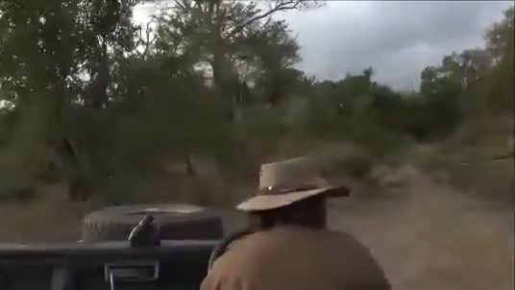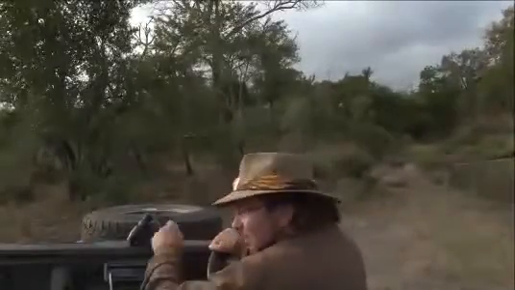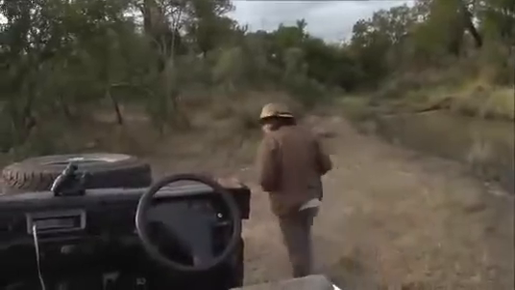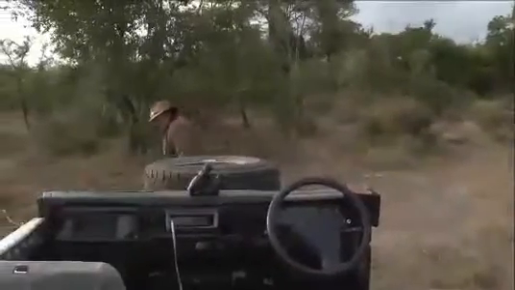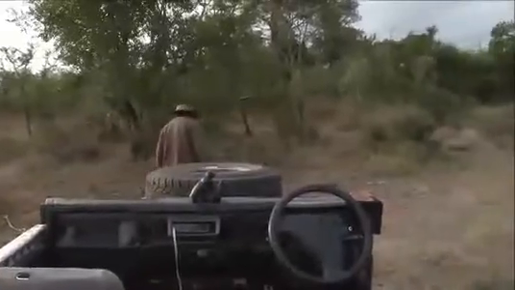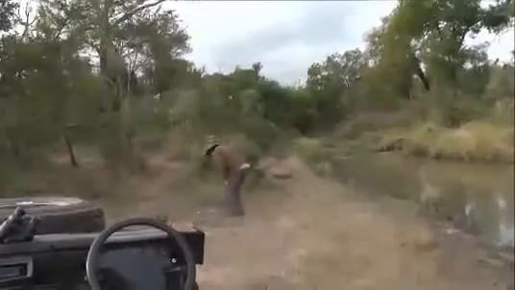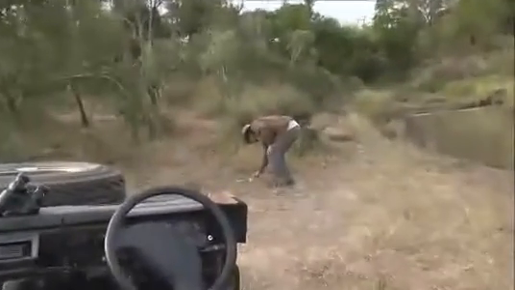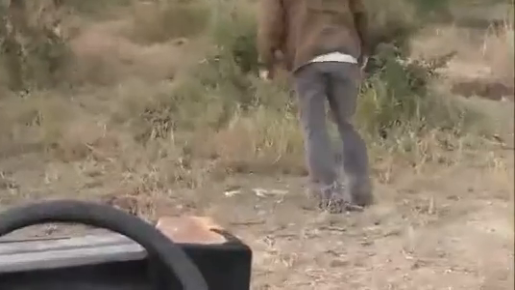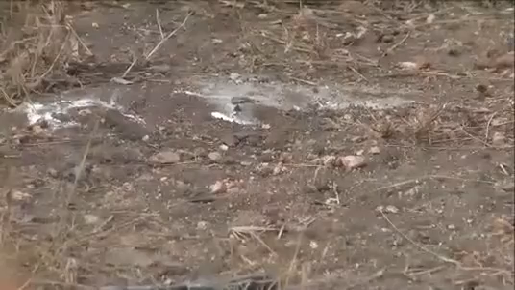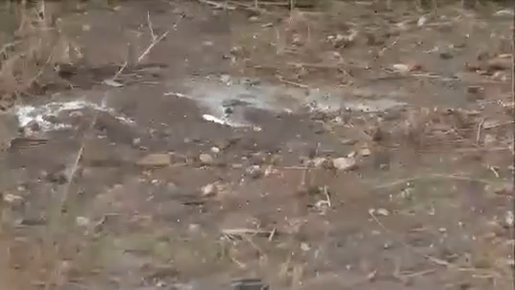I'm just going to get out a second. I want to check something. Pardon? Just quite a big log. Okay, I'll have a look at it in a sec. What is that? I think it's crocodile dung. Mark is saying he thinks it's possibly some crocodile dung.